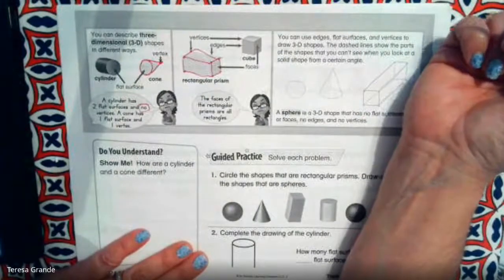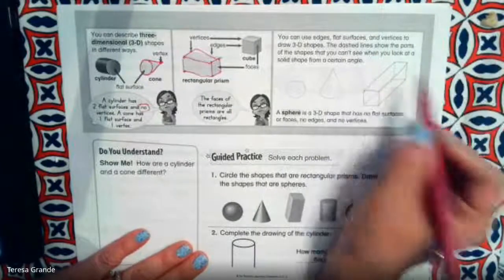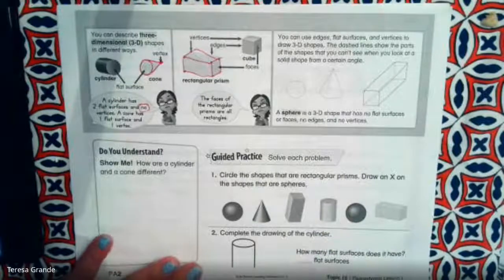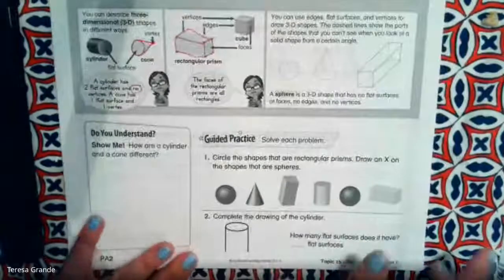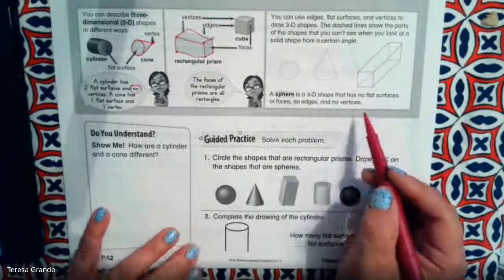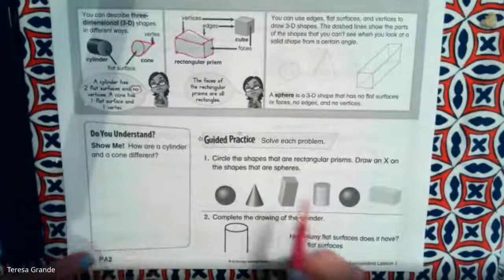You can use edges, flat surfaces, and vertices to draw three-dimensional shapes. The dashed lines show the parts of the shapes that you can't see when you look at a solid shape from a certain angle. A sphere is a three-dimensional shape that has no flat surfaces or faces, no edges, and no vertices. A ball is a sphere.